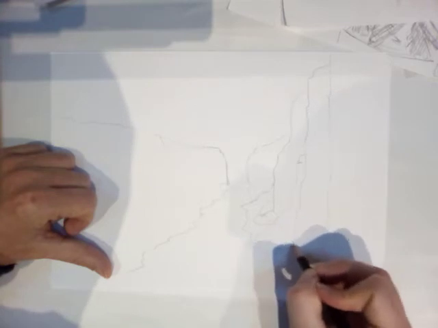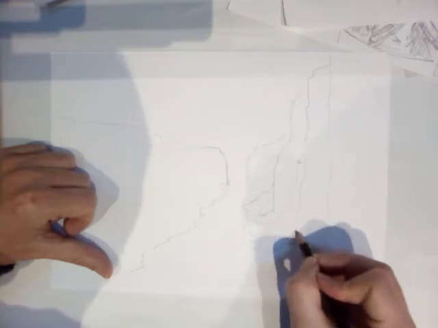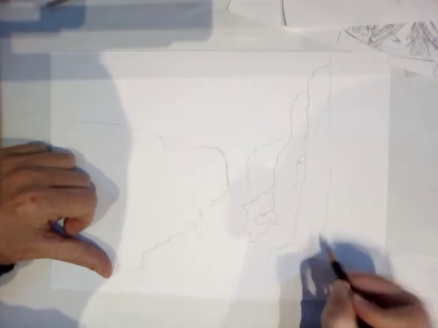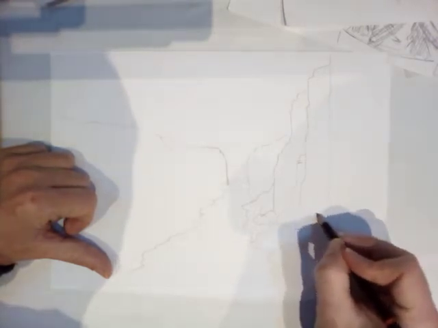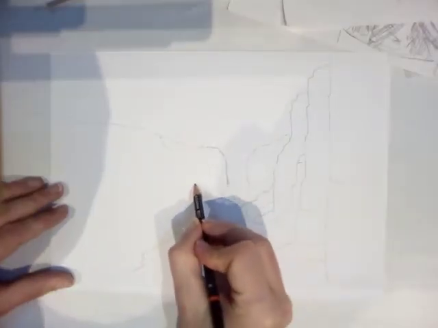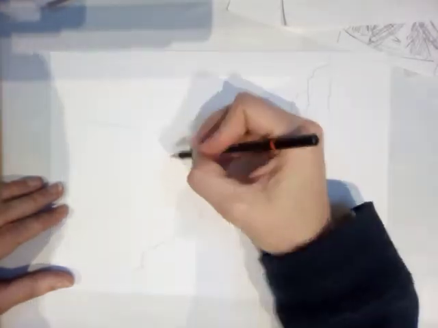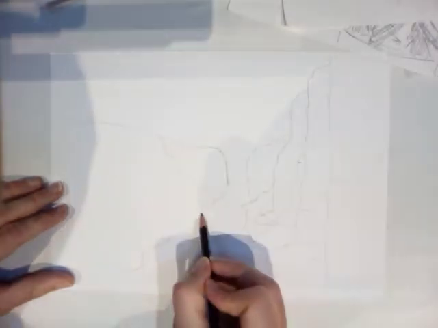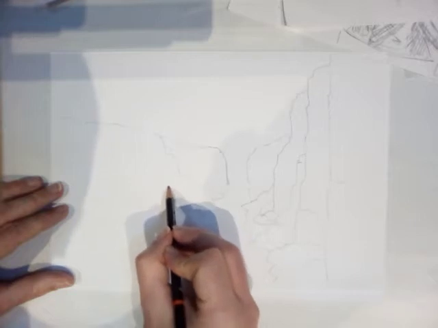It really doesn't matter, I can use a rubber later on if I need to, or I'll just shade out the lines that I don't want to see. Right, really quite craggy on that side, a little bit softer, but not too soft on this side, because you're not going to have a totally different type of landscape from one side of a river or a stream to the next.